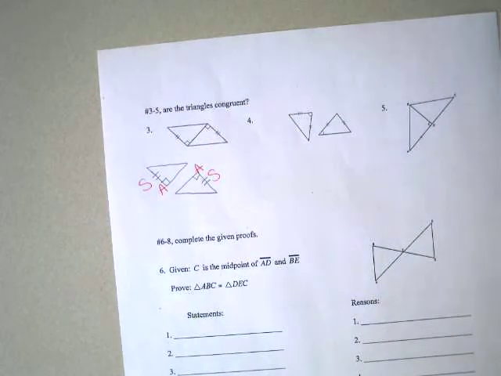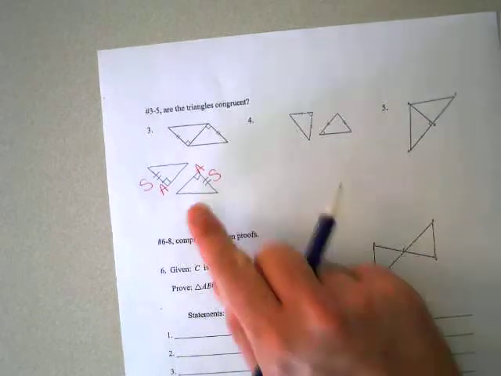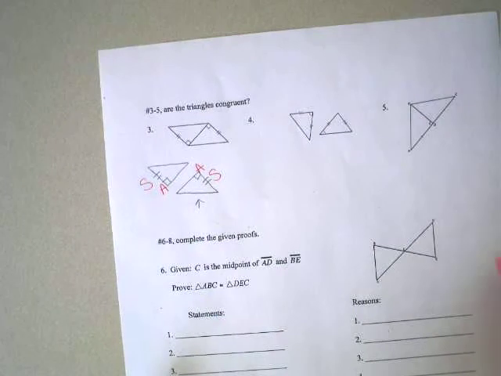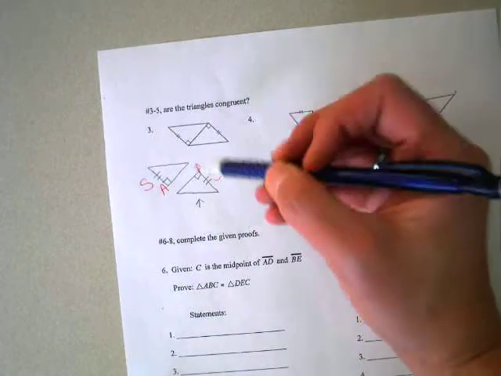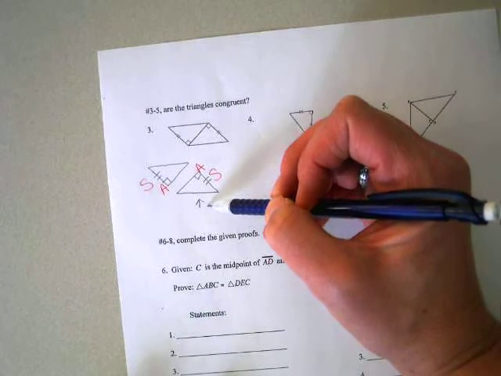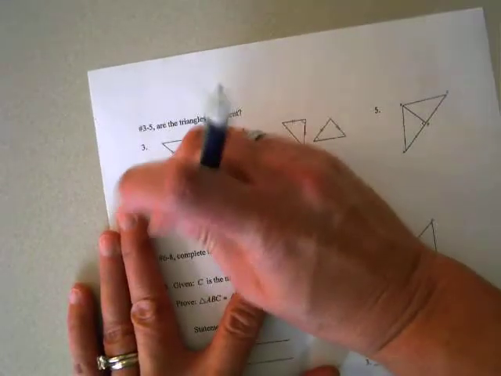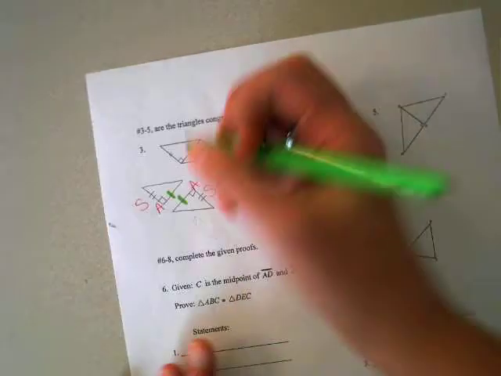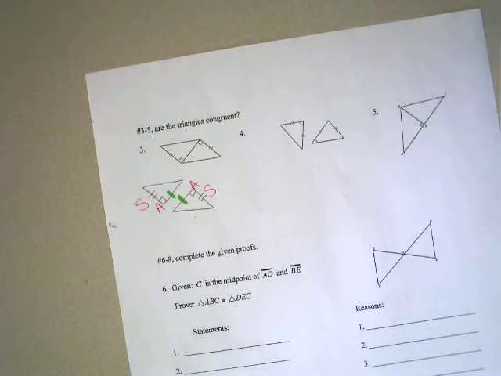In order to use this shortcut, we need another side in a very specific place. We cannot have the hypotenuse. If we choose the hypotenuse, that's the swear word. ASS. Okay? You can't choose that one. So, if we can get this side equal, then the triangles are congruent. Is that side equal? Why? Because they're sharing it.